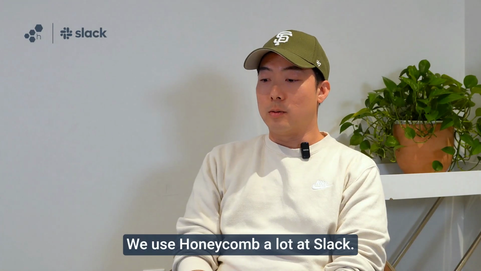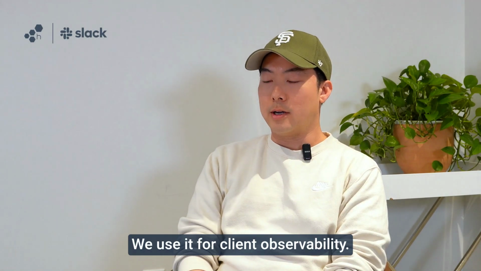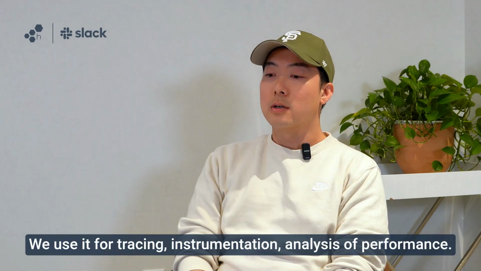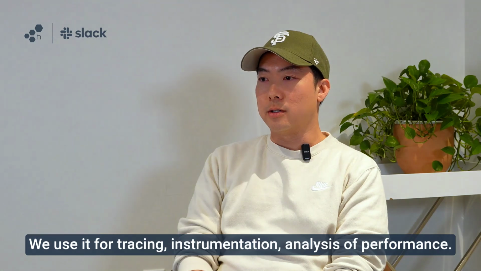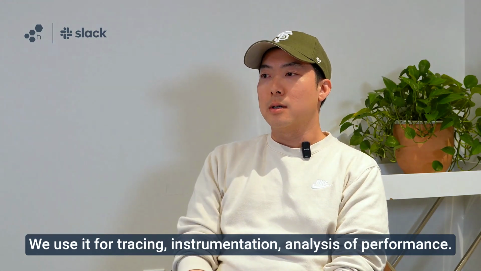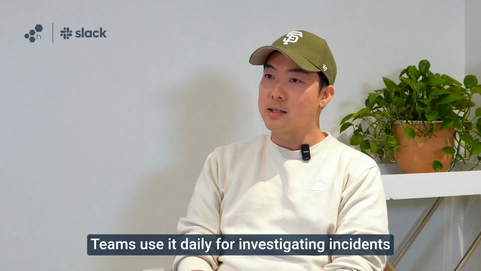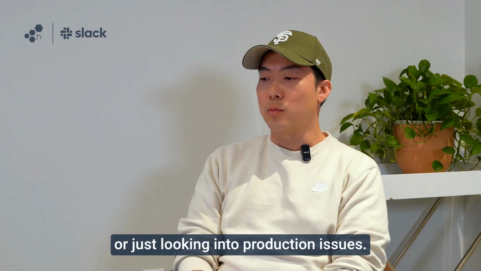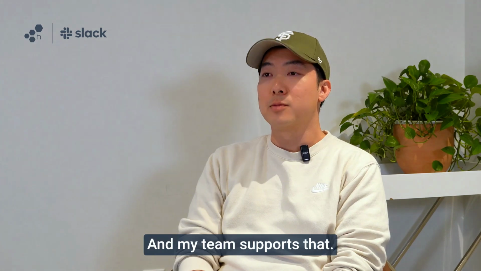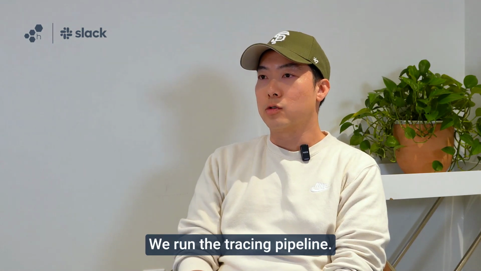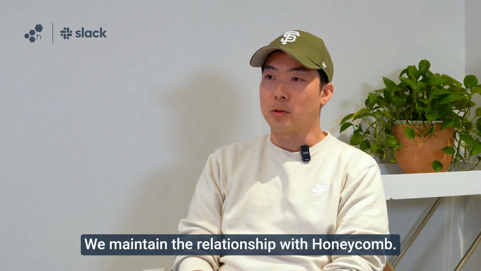We use Honeycomb a lot at Slack. We use it for client observability. We use it for tracing, instrumentation, analysis of performance. Teams use it daily for investigating incidents or just looking into production issues. And my team supports that. We run the tracing pipeline. We maintain the relationship with Honeycomb.